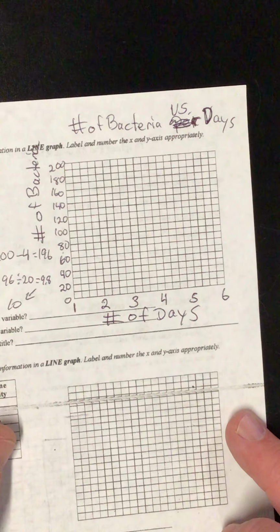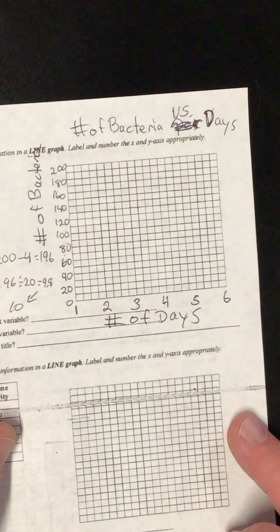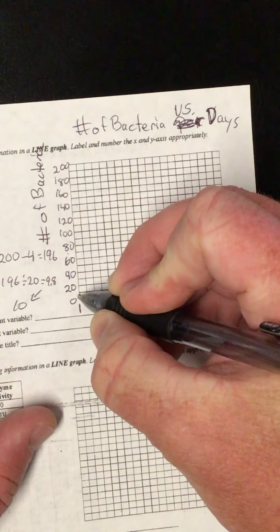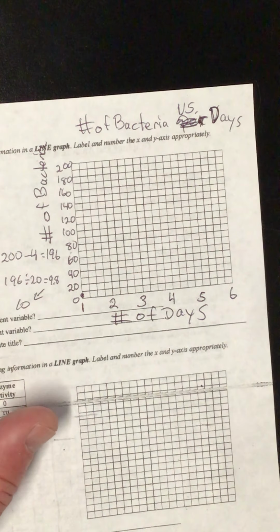All right, accuracy. Now we're ready to put our data on. So 1, I'm going to go up to 4. Way down there.